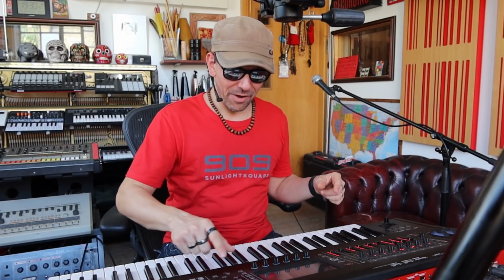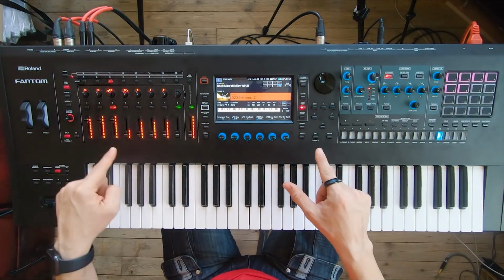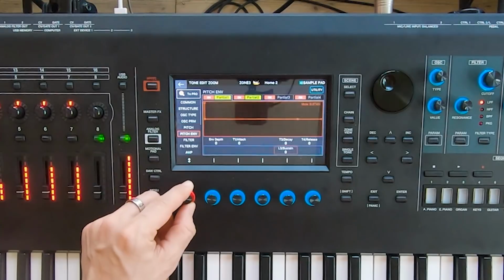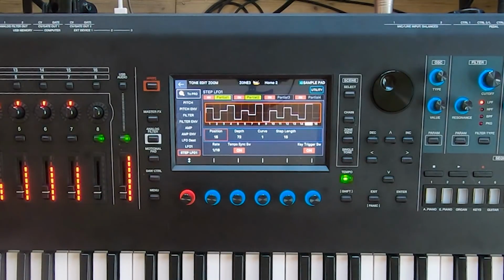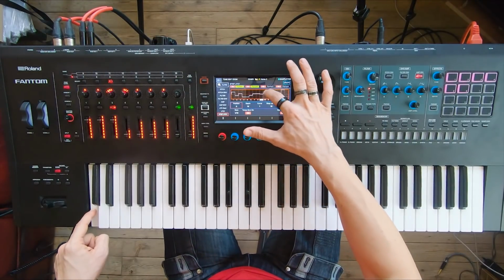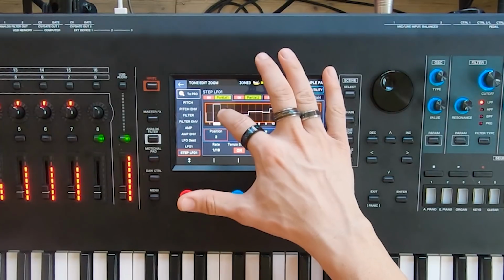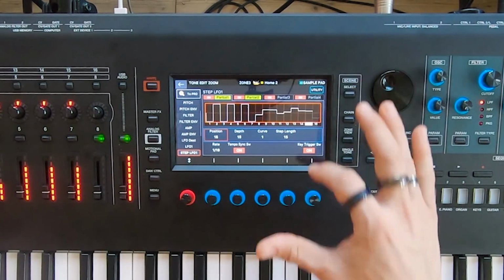This is from the LFO, right? Let me show you how it works. If you go to zone view, we are here on 3, correct, and then we go menu, tone edit, and then I show you the LFO section. Check out step LFO. So I can change this. I can have one up, one down, one up, one down, and then I wobble like this.